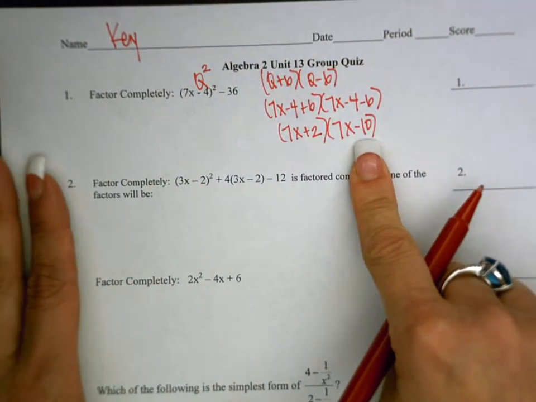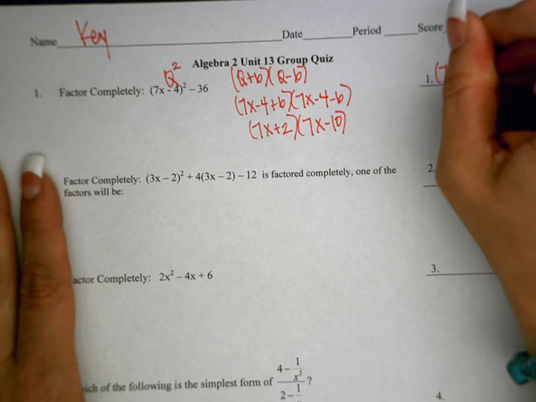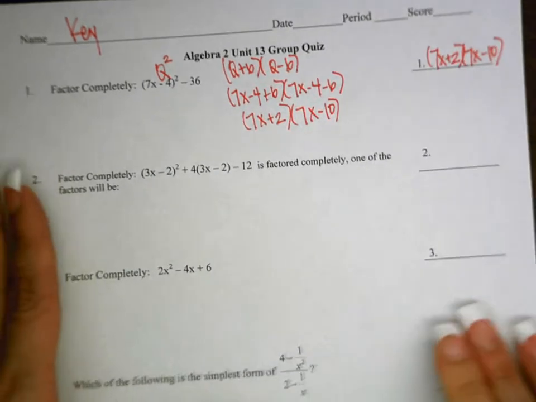If there was a GCF, you would have to take it out there, but this one there is not. So 7x plus 2 and 7x minus 10.